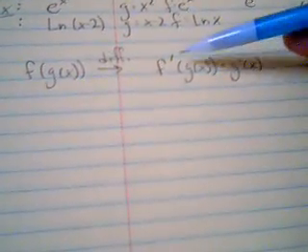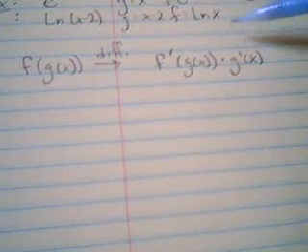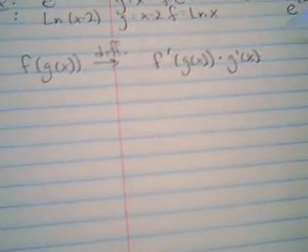Basically what this is saying is you take the derivative of the outside function and then you multiply it by the derivative of the inside function. And now we're going to work through an example.